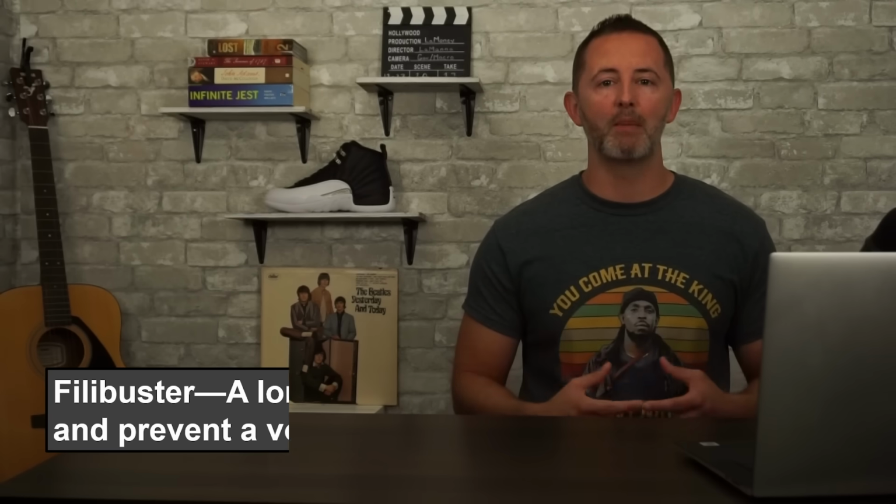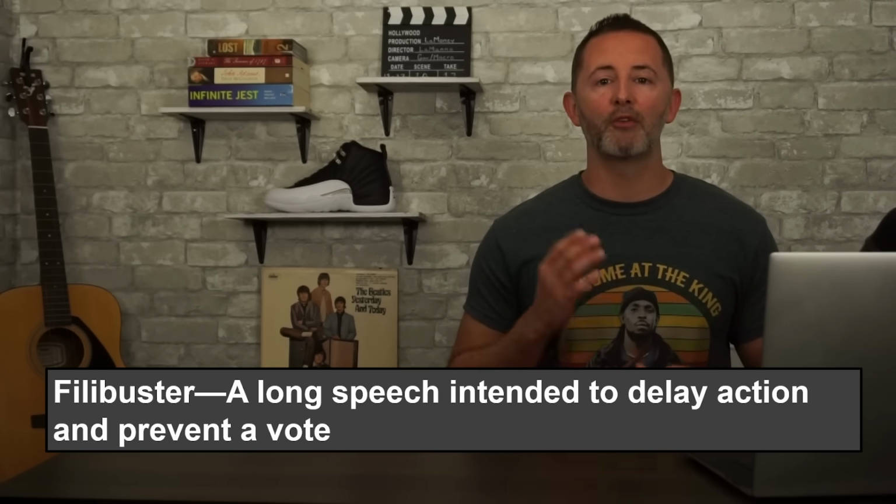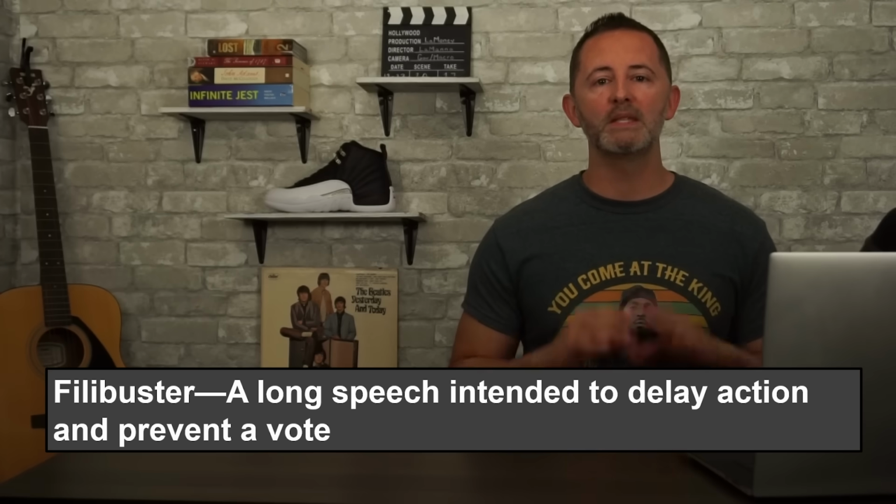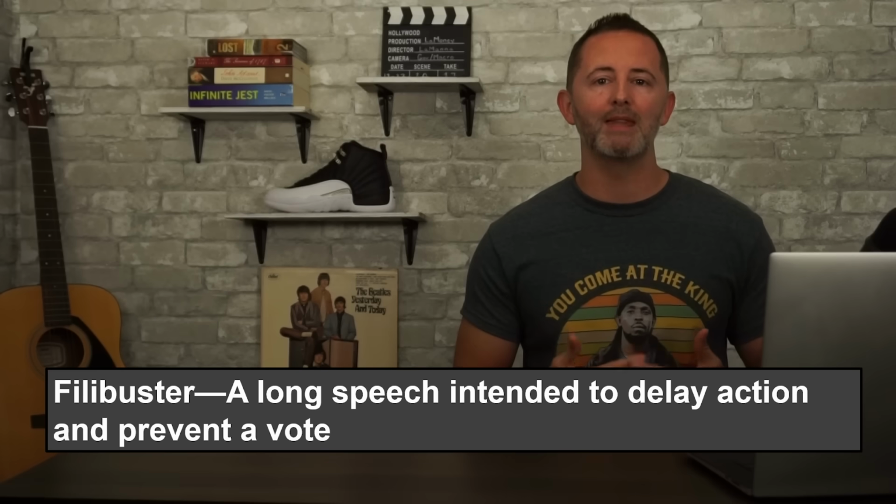The Senate is much less formal. For example, there's no germaneness requirement, there's no time limit for debate, and this opens the door to something known as a filibuster. A long speech that's designed to prevent a bill from being voted on. This is usually a tactic of the minority party and can prevent legislation that has majority support from passing.